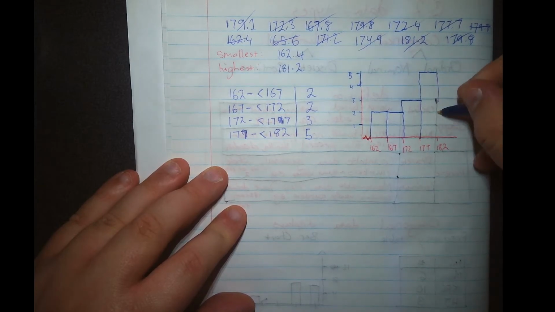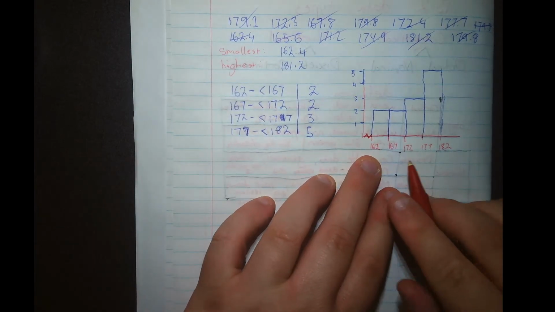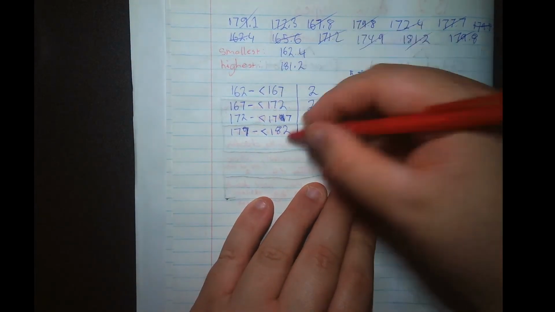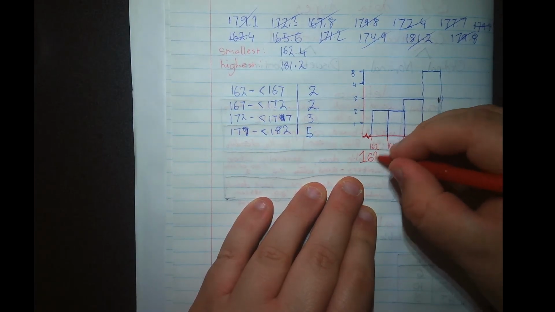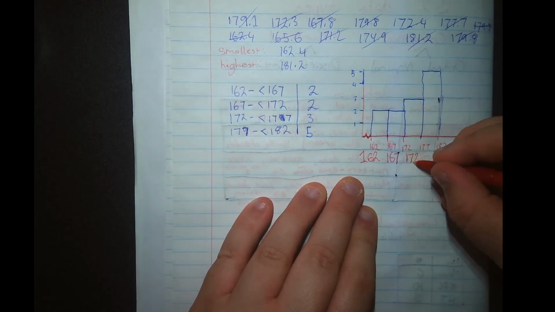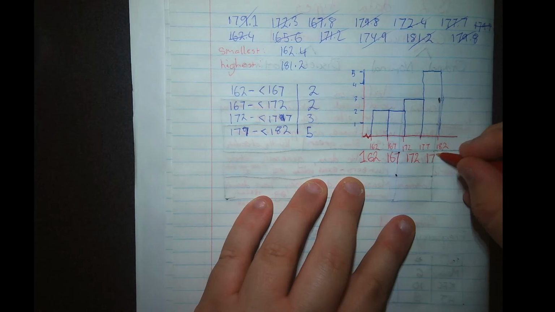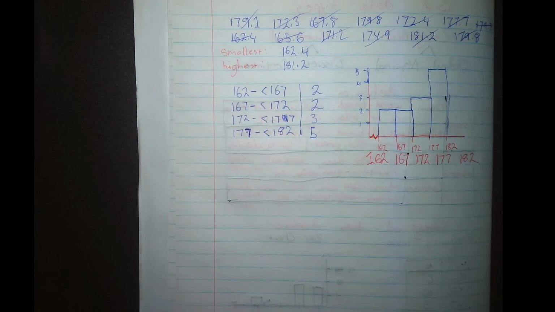Right. So what are the numbers on the bottom of that graph? What numbers are they? Yeah. They're these numbers here. So they're 162. So I'll just write them a bit bigger underneath. 167, 172, 177, and 182. So I apologise if that's hard to read from where you are. Does that make sense? Yeah.